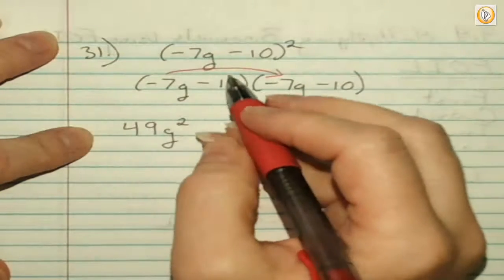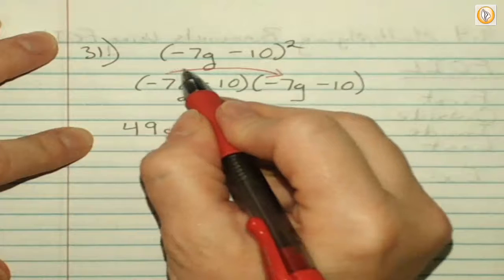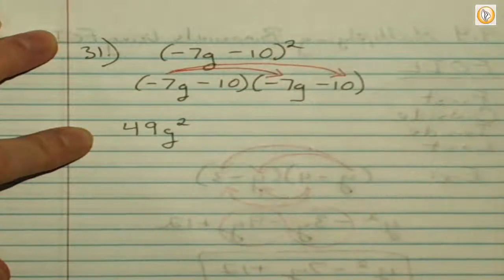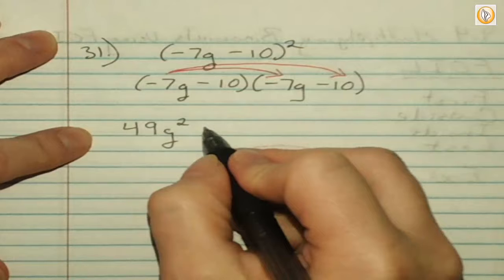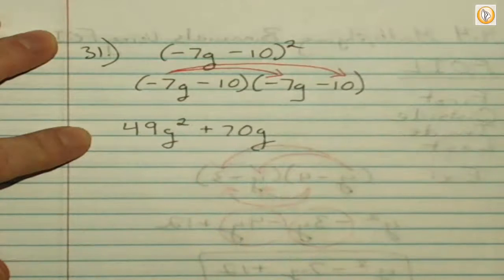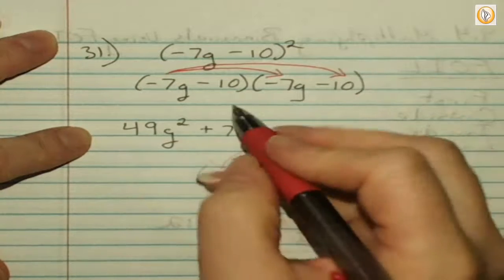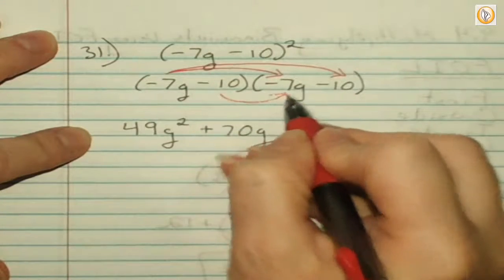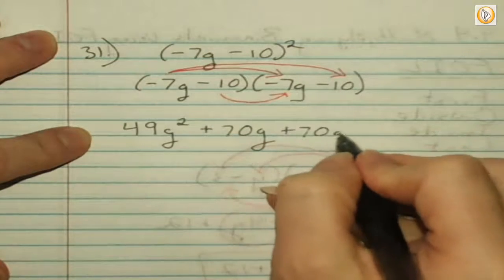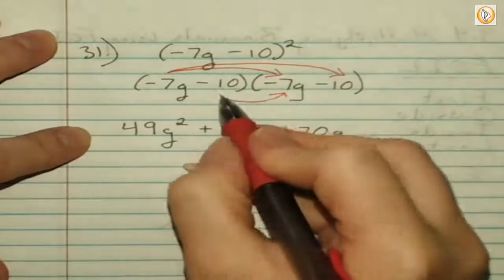Miranda, now I'm doing outside for FOIL. Negative 7g times negative 10. You would do 70g. Very good. Morgan, inside: 70g. Keith, last.